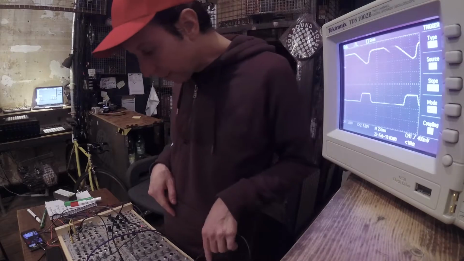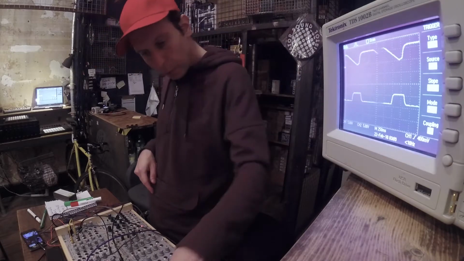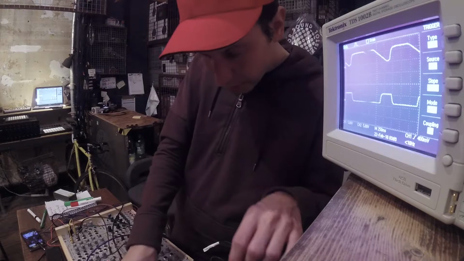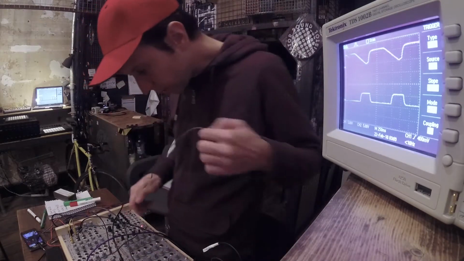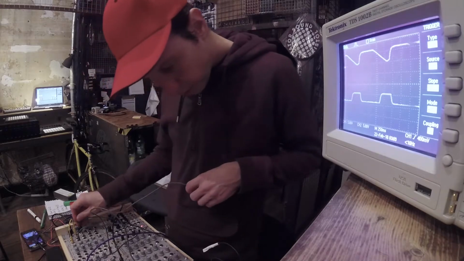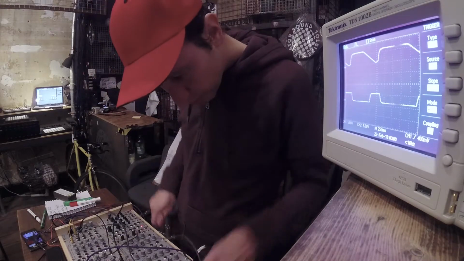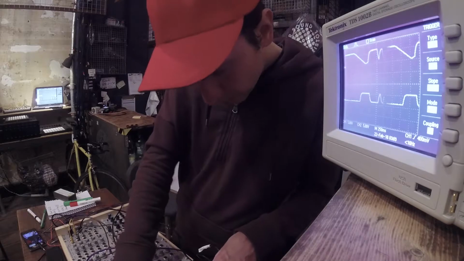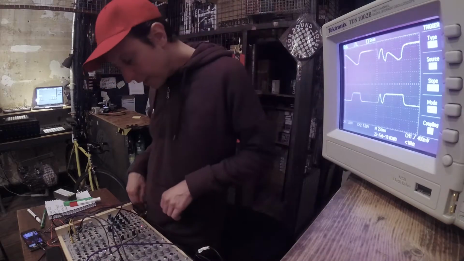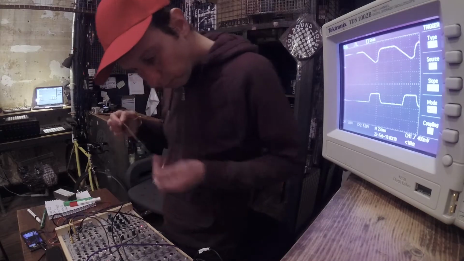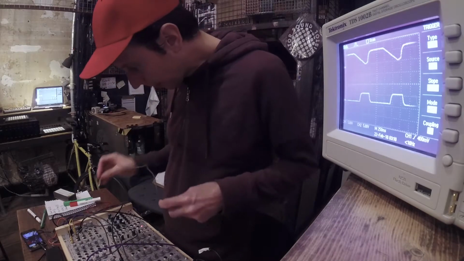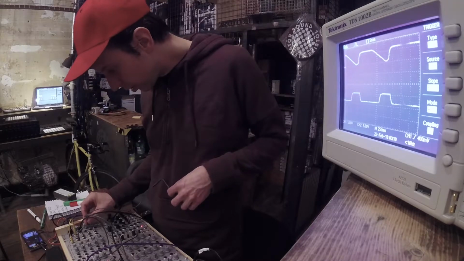Okay, so now I've got this. What I would like to do is take the original signal that we started with, the one coming out of here, which is this. And then I'll take the same signal and distort it.